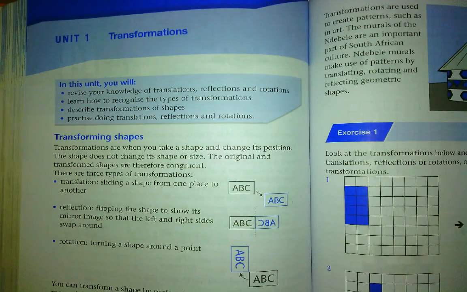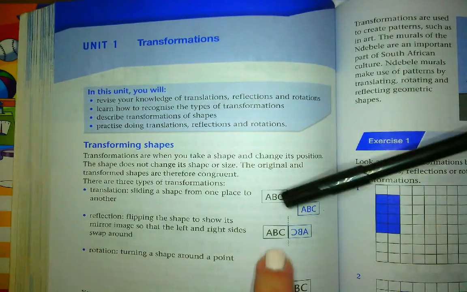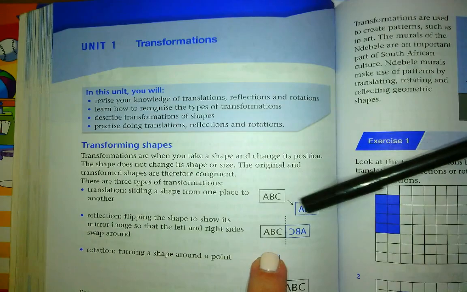Okay. So with transformations, yes, it is new work, but remember you actually covered it in grade 6 already. So basically all you're doing now is, for transformations, we're going to talk about translation. So that's when you move something. Okay, so when you move a shape.